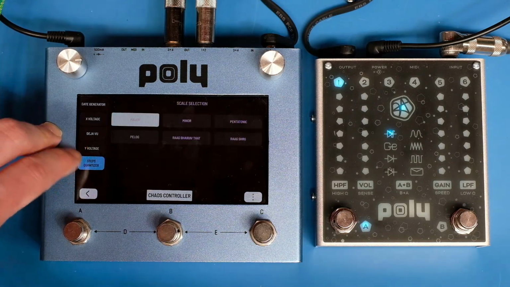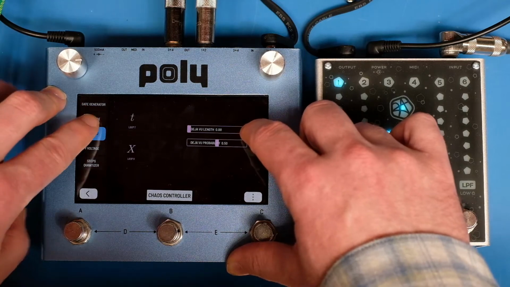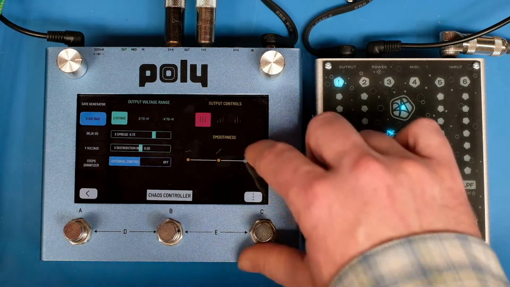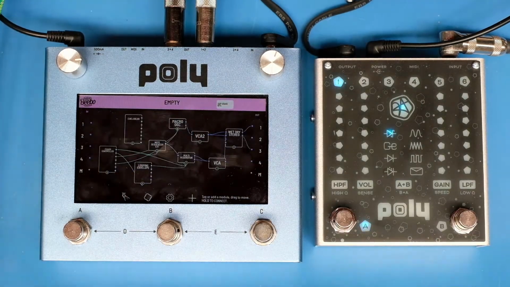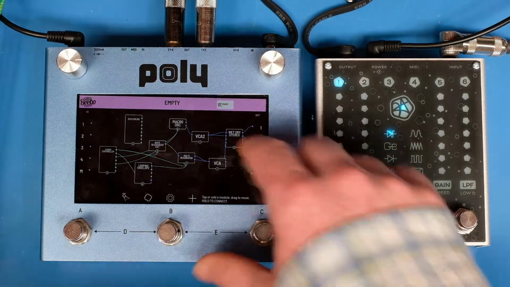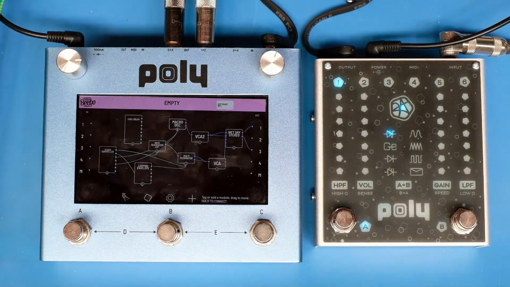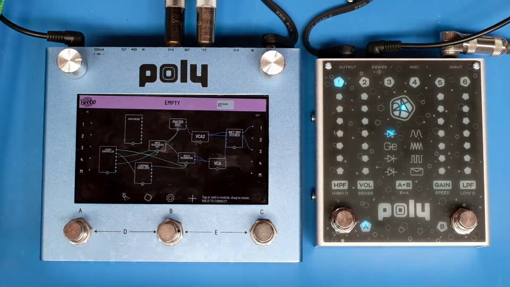So we can quantize those harder if we just turn our smoothness up. So yeah, there's a little multi-voice synthesizer.